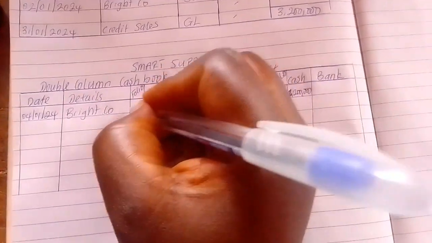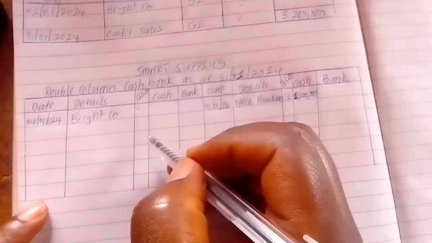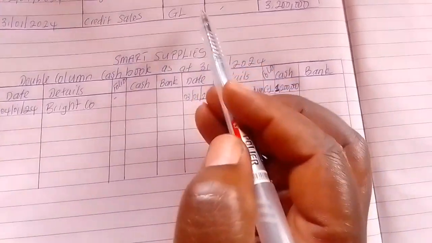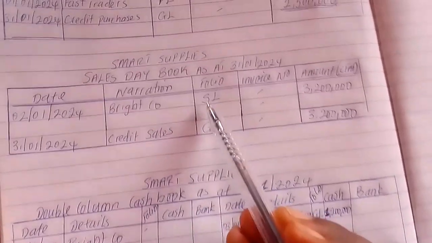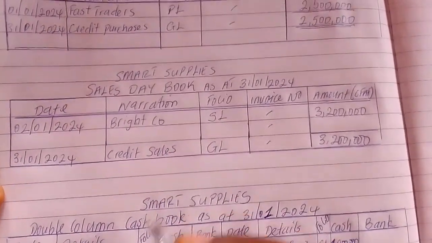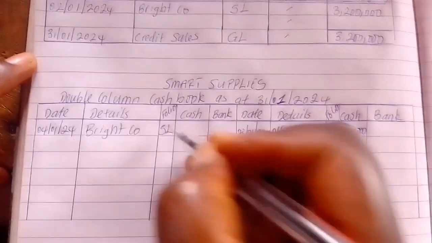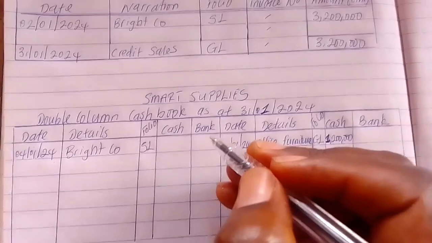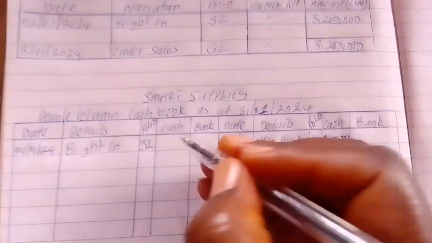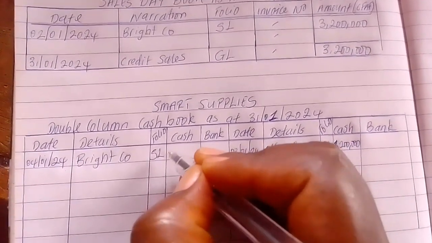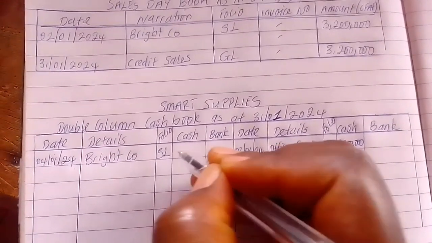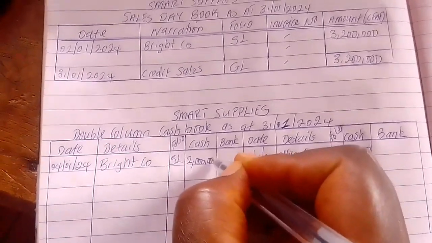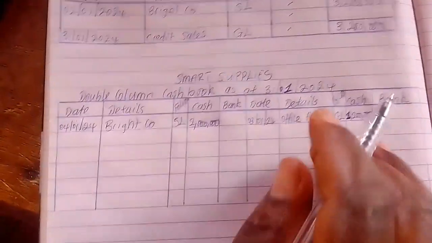We write Brightco. The folio here, remember, is Brightco, a customer. If you go up here, you will see Brightco, and it is in the sales ledger. So the folio here will be sales ledger, and it was by cash. This customer paid by cash, so you record it under cash, which is 2 million. We record our 2 million here.